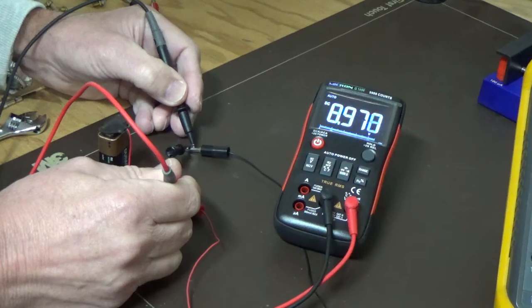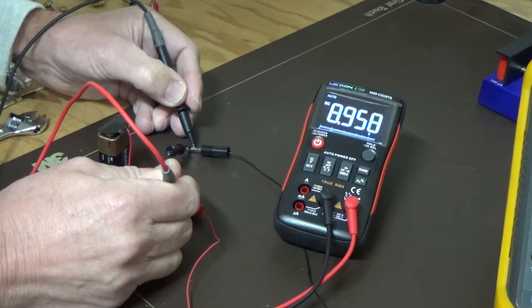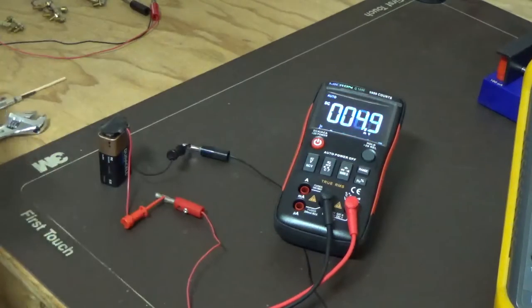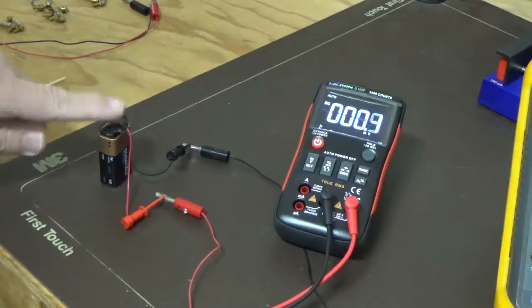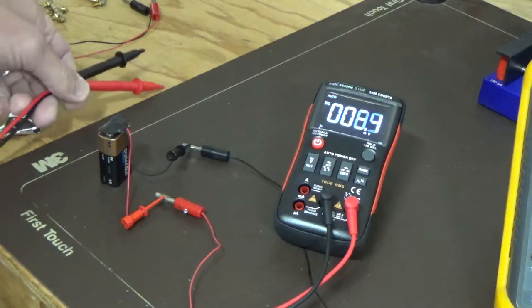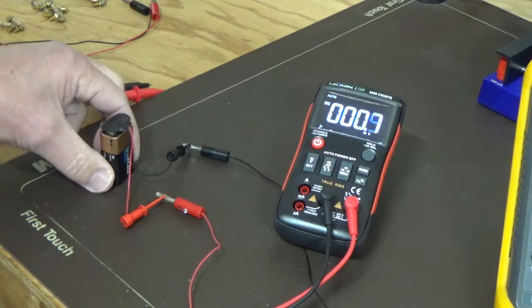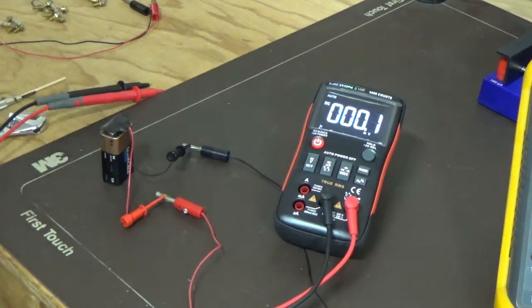Alright, so taking all factors into account, you can see here that with the battery under load, the voltage drops. You've got 8.95. Just traps to be aware of, unless you've got a consistent right voltage source. Small batteries like that will drop down in voltage under load.